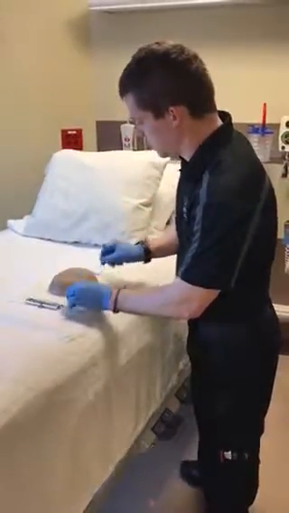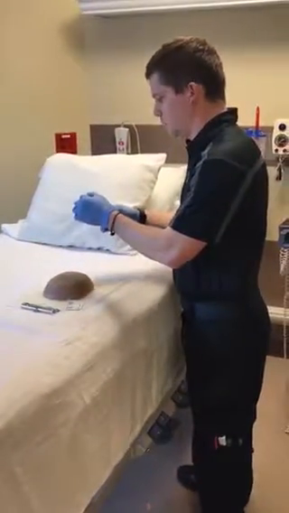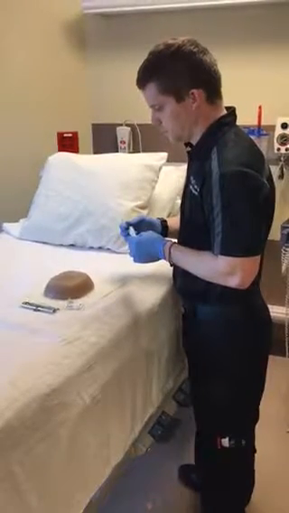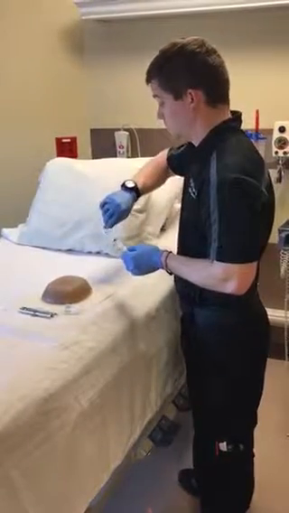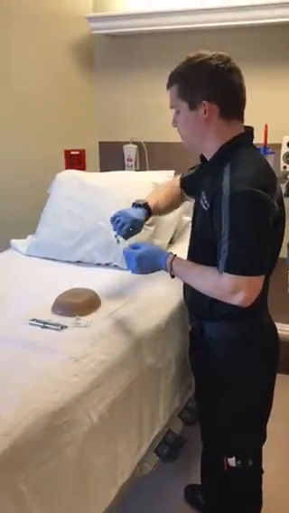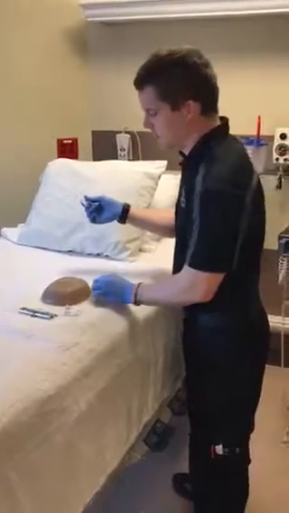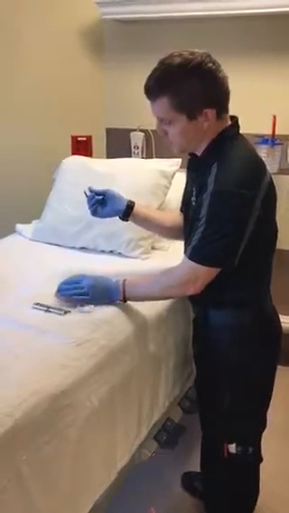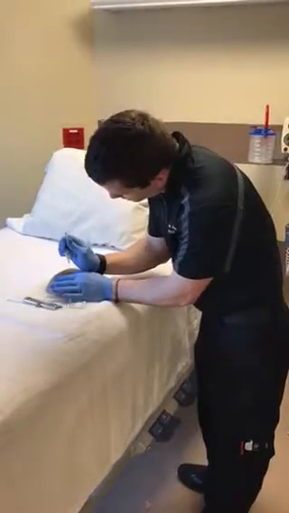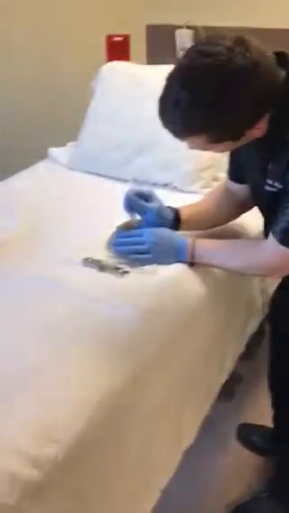Set that to the side. I'm going to let that dry for 30 to 45 seconds. I think it's dry. Okay. It's been 30 to 45 seconds. I'm going to remove the needle cap. I'm going to secure the site and insert the needle at a 90-degree angle.